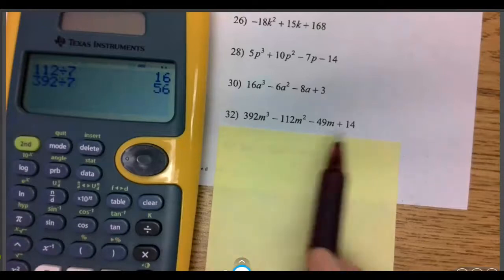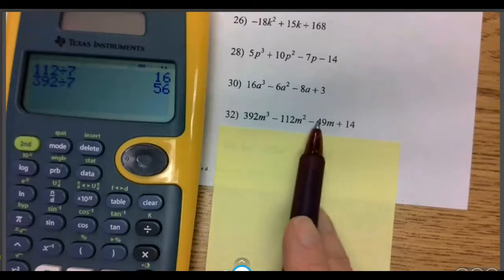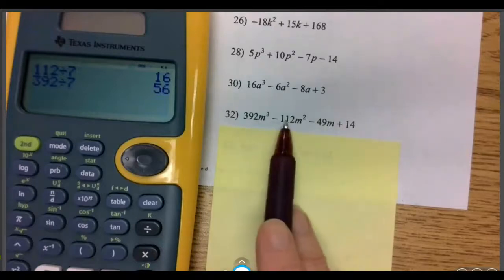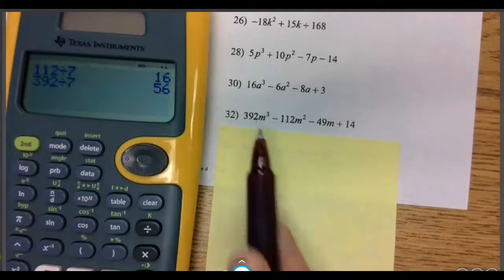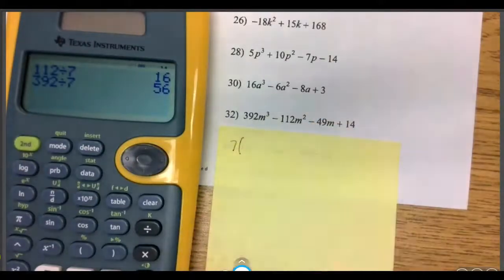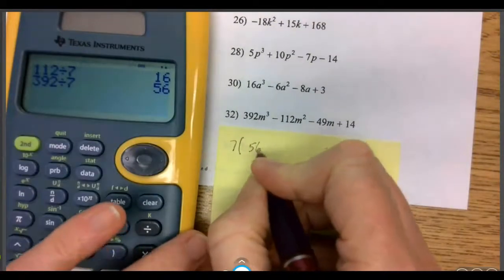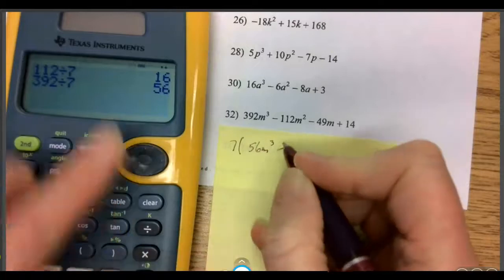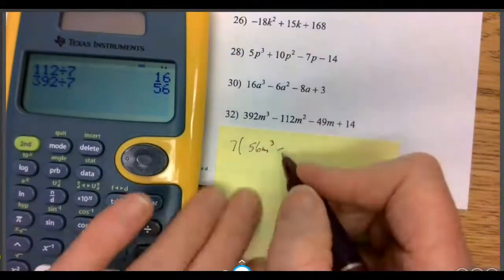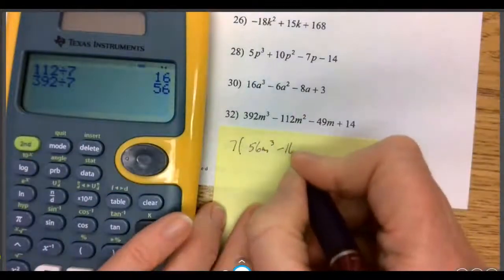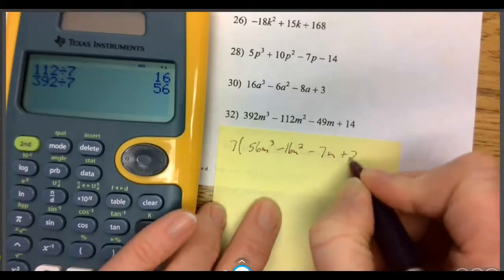So notice what I did. I had enough number sense to look at these two and say, hey, those are both divisible by 7. I had no clue what these factors were. So I used that information to try this out. 7 does go into all of them. So I'm going to take a 7 out of all of them first. 392 divided by 7, we found out, was 56m cubed. Minus 112. That's the reason I love these calculators. The work still shows. 112 divided by 7 was 16. Take out a 7 here. Take out a 7 there.